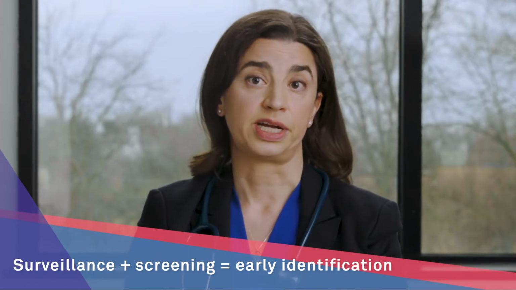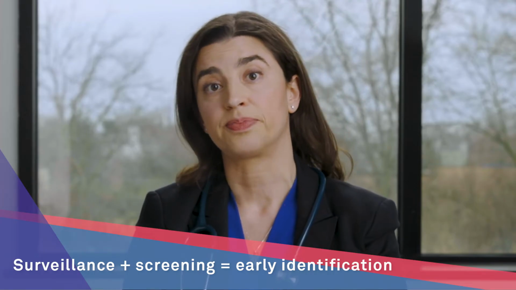Screening rates have increased, which we are all glad to see. But keep in mind that it's the combination of surveillance and screening that improves early identification. They each have certain strengths which build on each other.